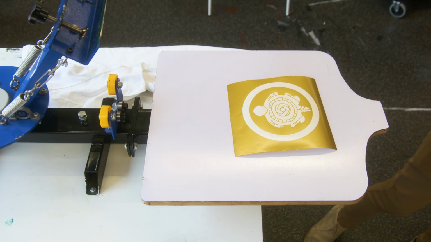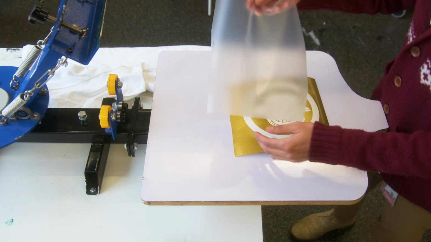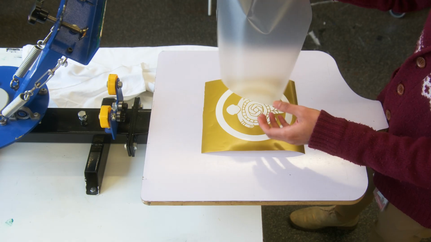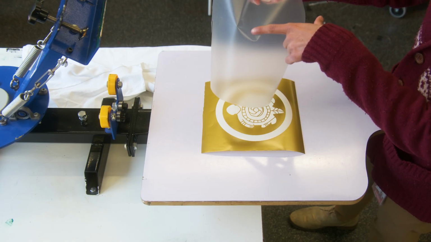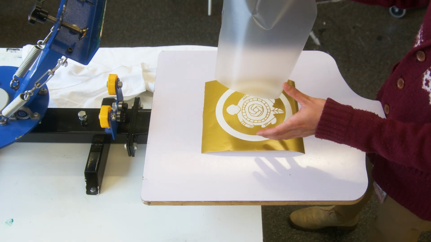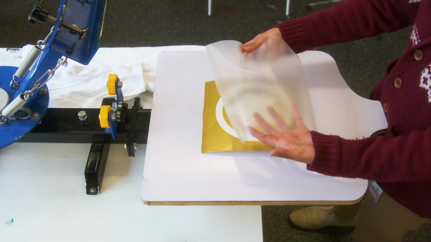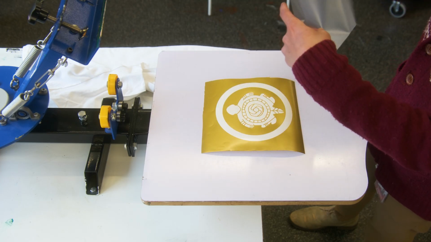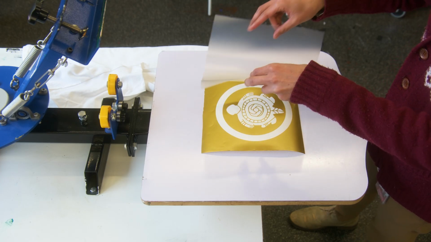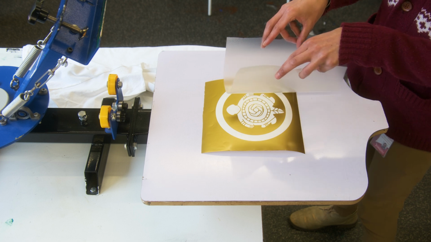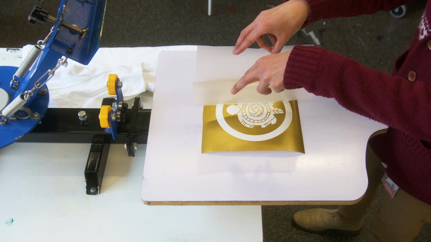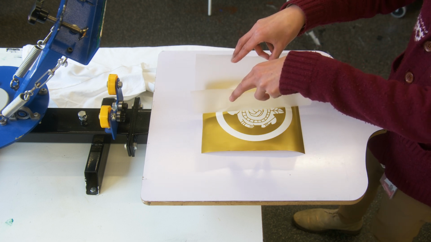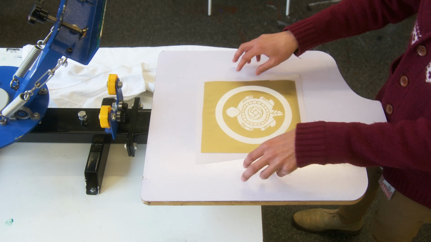So we're going to go ahead and just find a piece, trim it to size, and as you notice, as I'm grabbing it, it's creating creases, it's bunching up, and so it's going to create air bubbles once I transfer this because it's not nice and flat. So what I like to do is just fold it in the middle so you have a nice flat middle part. Find the middle part of your stencil and then just let it roll out by itself.